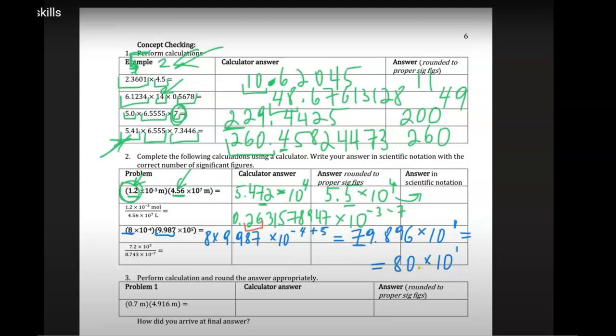I have to move my decimal point one place to have just one number before the decimal point. And if I'm making my base smaller, in this case going from 80 to 8, so I'm decreasing it by 1 power, my power has to increase. So it's going to be 8 by 10 to the second.